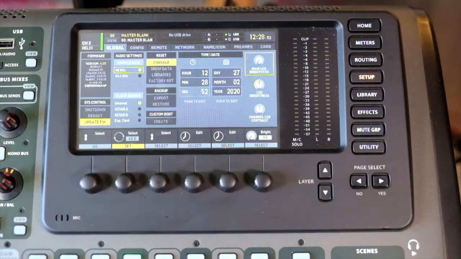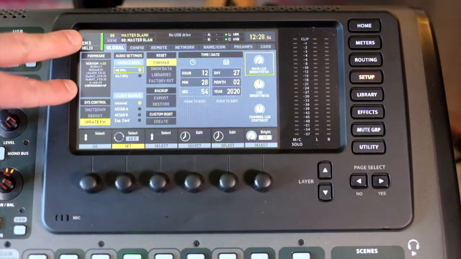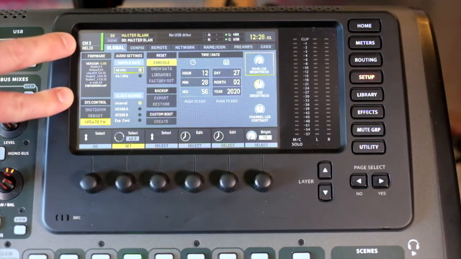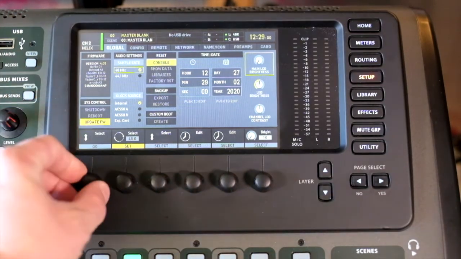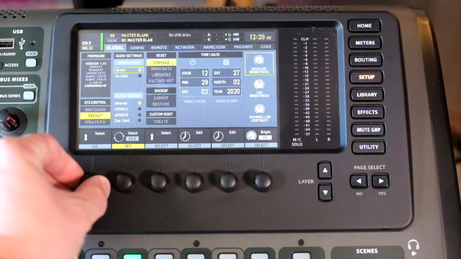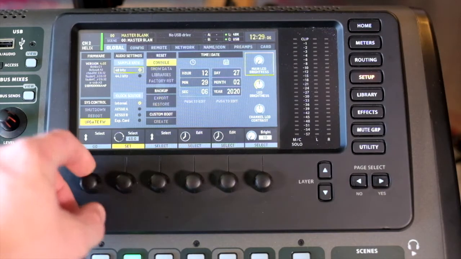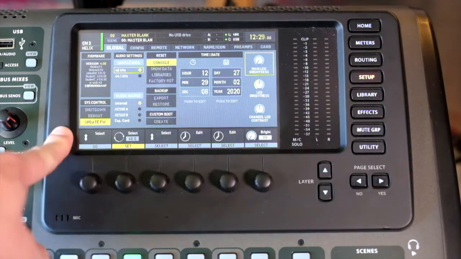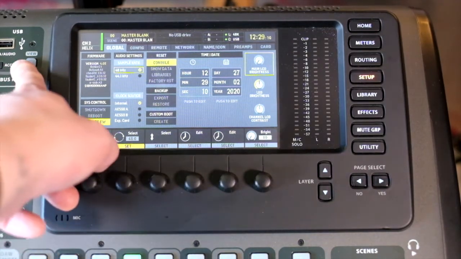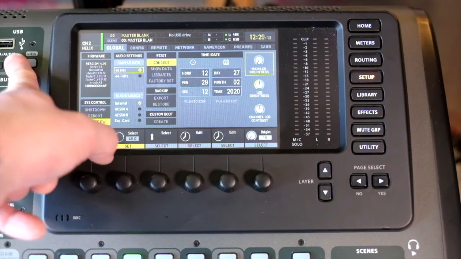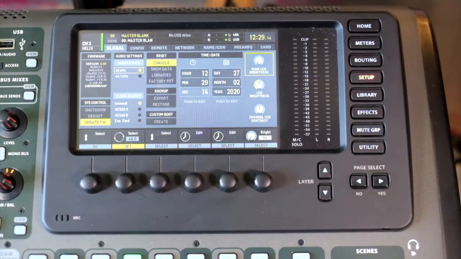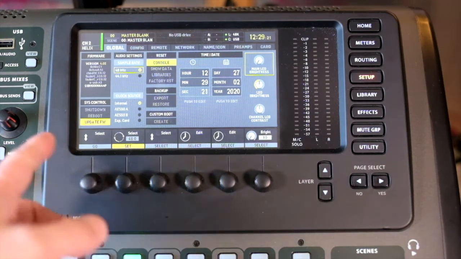Working left to right, we have a little screen which shows the firmware version that you're working on. Then just below this, you have a system control, which allows you to shut down, reboot, or update the firmware. If you're updating the firmware, it will ask you to insert the firmware on a USB up here, and then it will update everything for you. I highly recommend you back everything up before you do that.